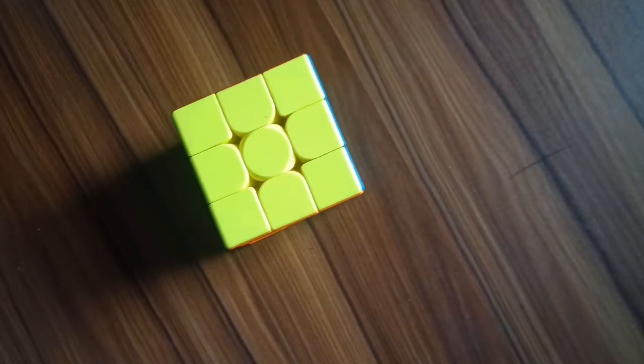The problem of Roux is that M moves are very hard to do, and another problem of Roux is that the F2L-type case in the Roux method, the block building stage, is slightly harder than solving using the CFOP method.